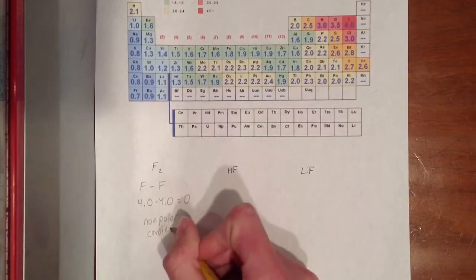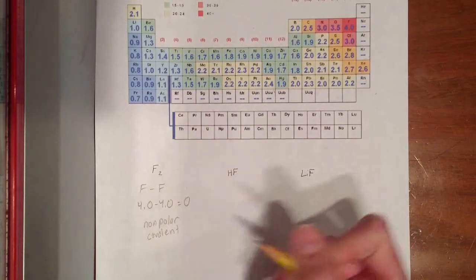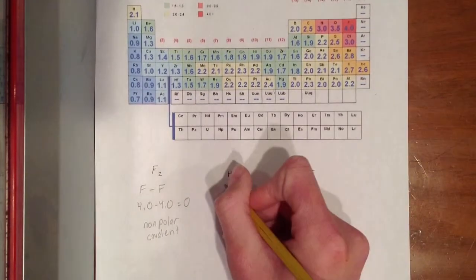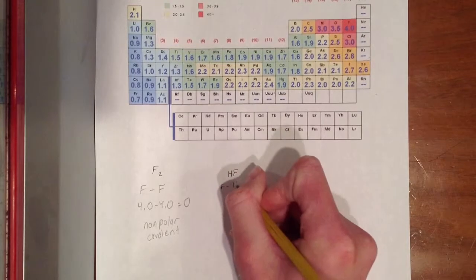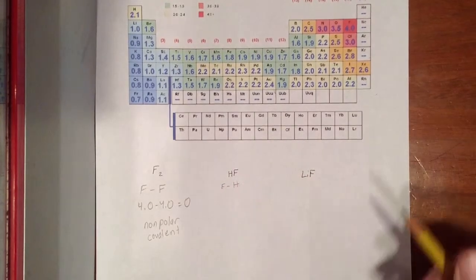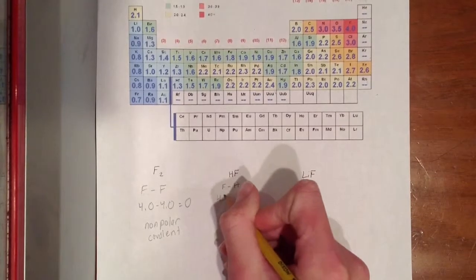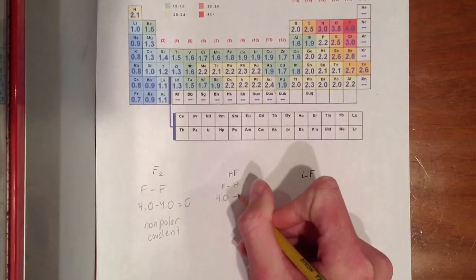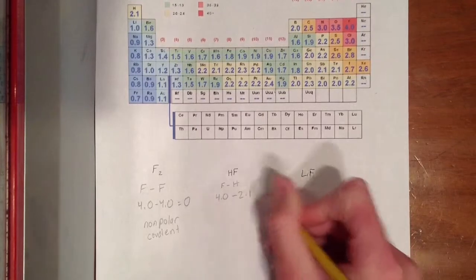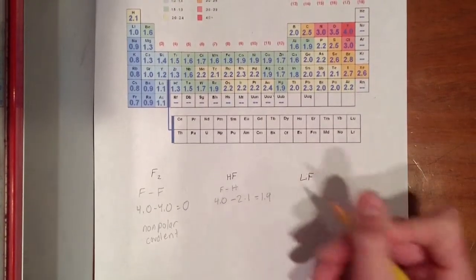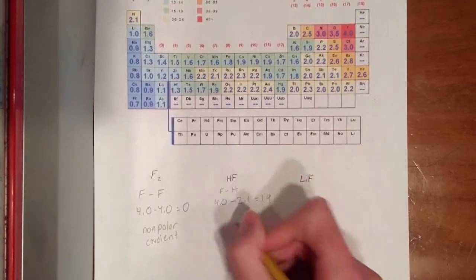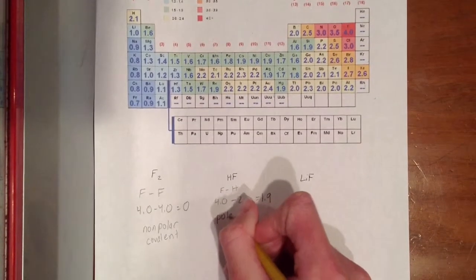Next, we will be dealing with a hydrogen fluoride bond. So we will be subtracting the H from the F. We go back to the chart, see that fluorine is 4.0 and hydrogen is 2.1. We get the value of 1.9. Therefore, it is a polar covalent bond.